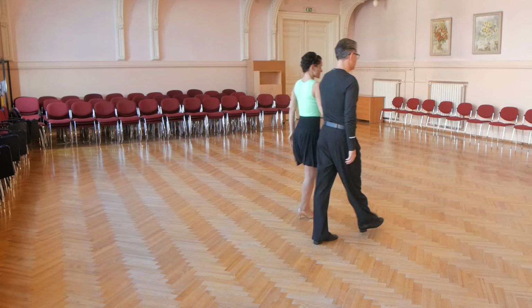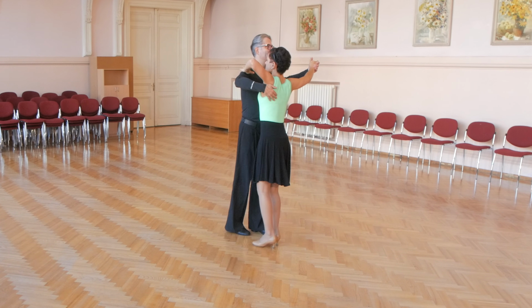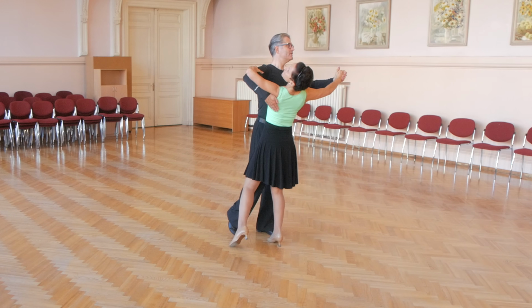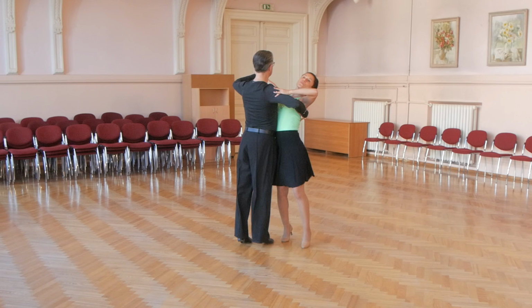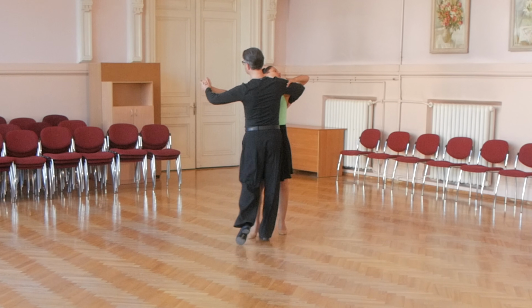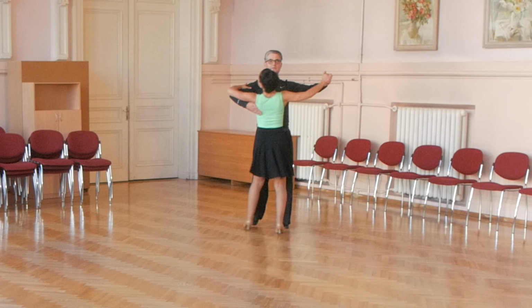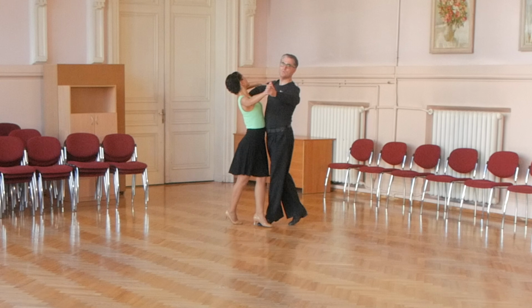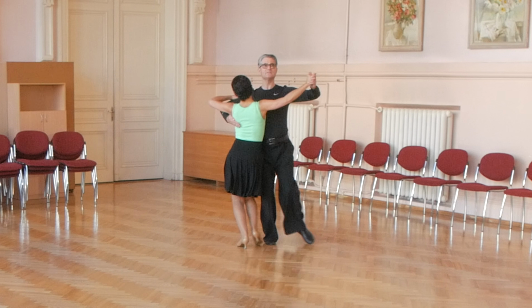Let's look again at man steps. Man starts with right foot, back, to side, forward outside partner, forward, forward, forward, forward, to side, cross in front, replace, to side, forward outside partner and lower.